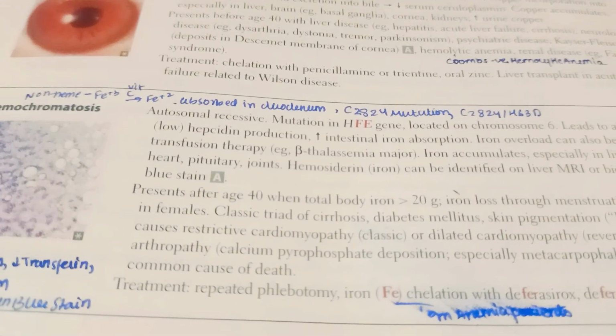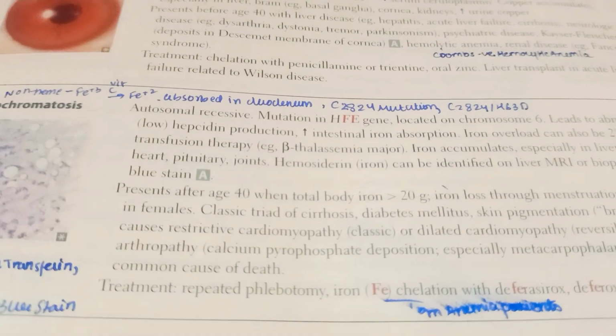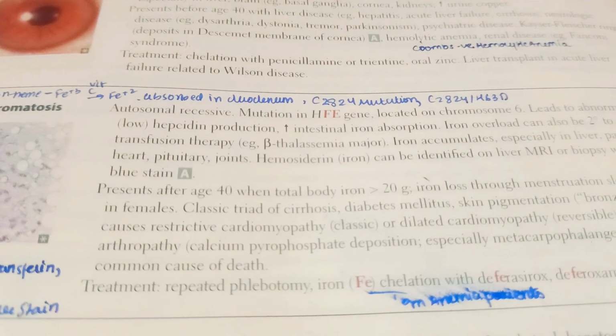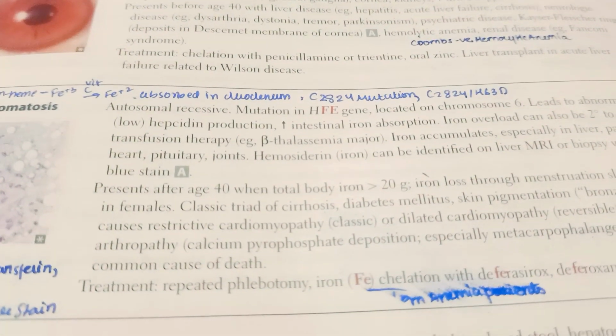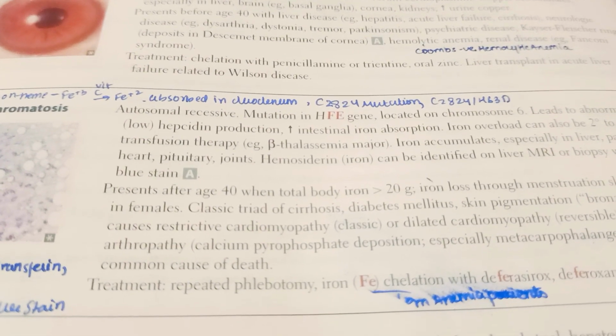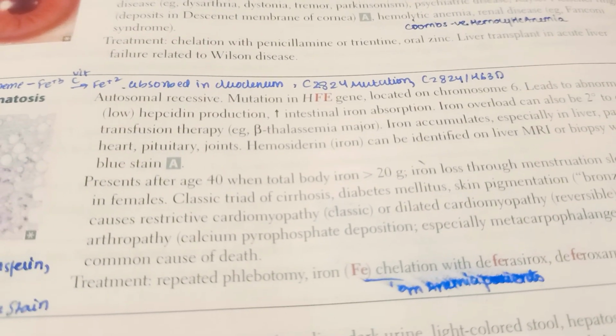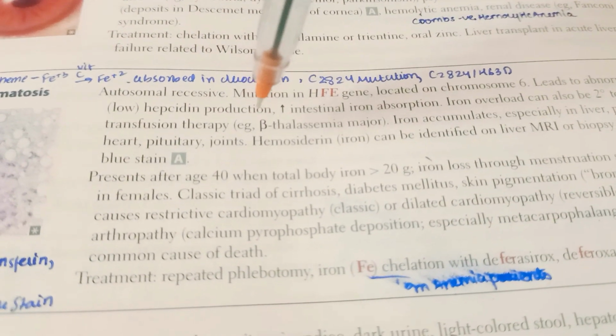By vitamin C it is converted into Fe2+. Only Fe2+ can be absorbed in our duodenum. This is because of the C282Y mutation or H63D mutation. It is also autosomal recessive. Here the mutation is in the HFE gene, which is on chromosome 6. It will lead to abnormal hepcidin production.